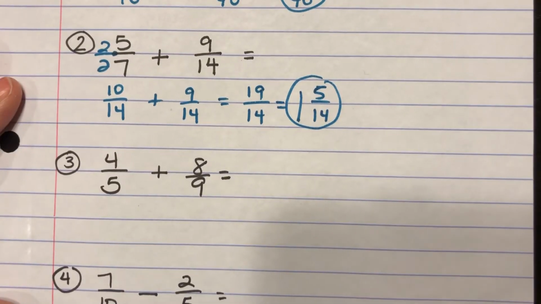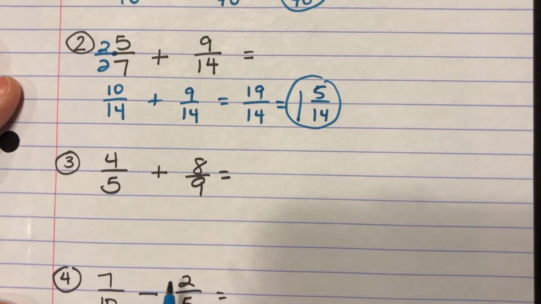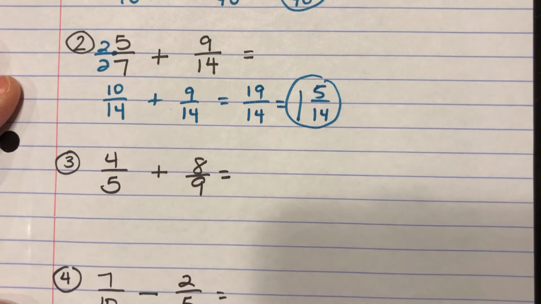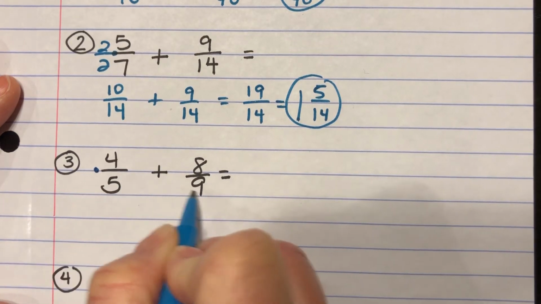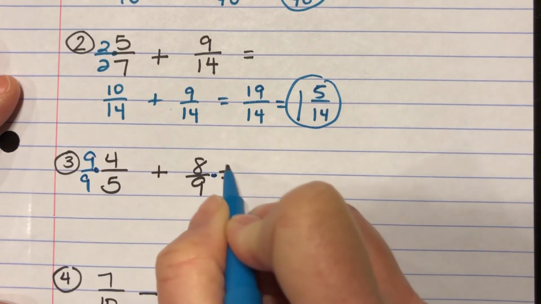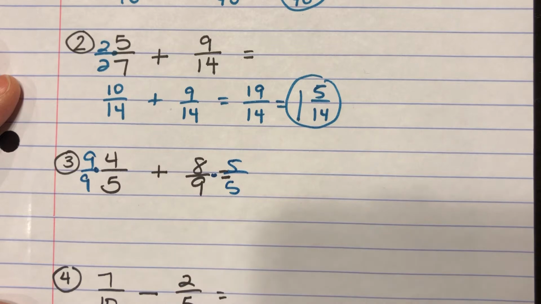Let's try the next one. 4/5 plus 8/9. Go ahead, press pause, work it out. Welcome back. For this one, I notice I can't multiply 5 by anything to get 9. So I'm going to multiply 4/5 by the opposite fraction's denominator, and I'm going to multiply 8/9 by the opposite fraction's denominator.